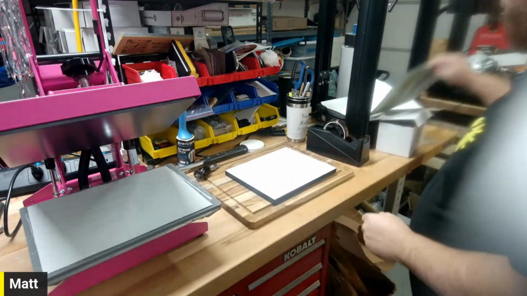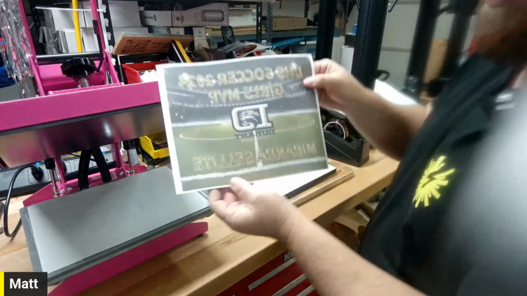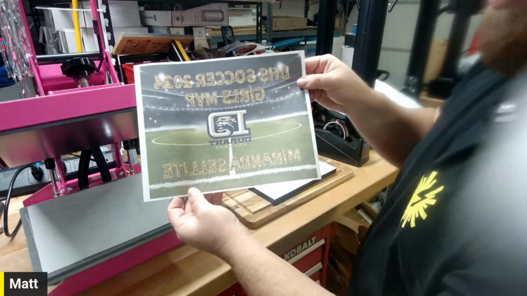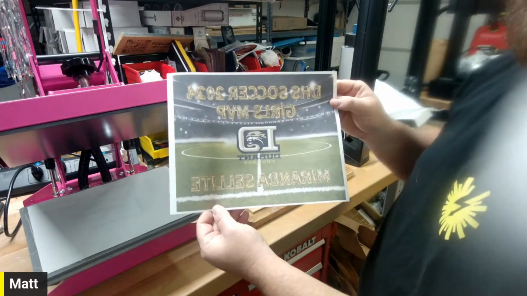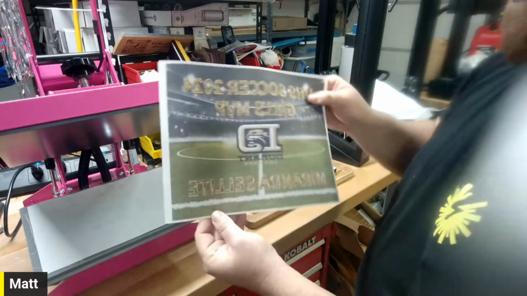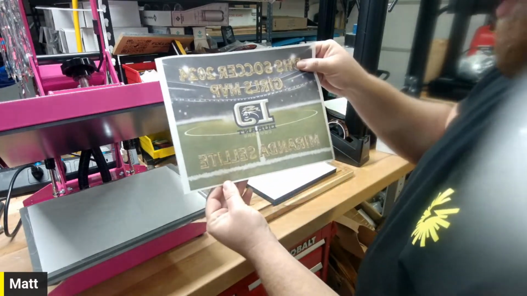So this was the print. Miranda Salidi, DHS Soccer 2024 Girls MVP. Congratulations again, Miranda. Kyle, like that's some big news, right? So we got that going on.